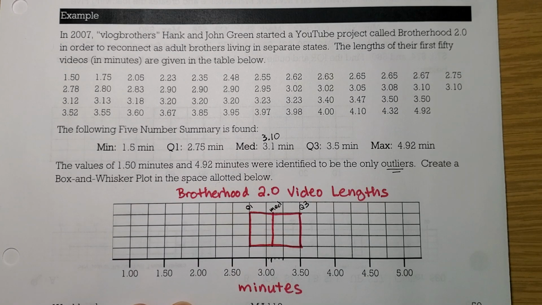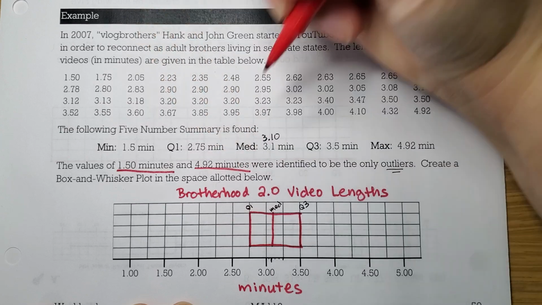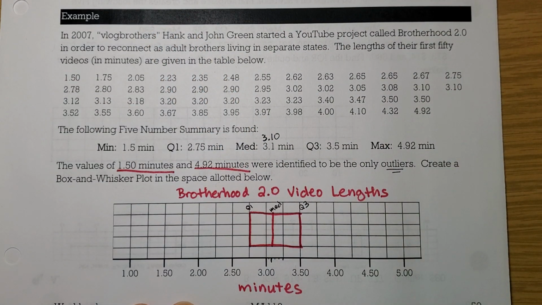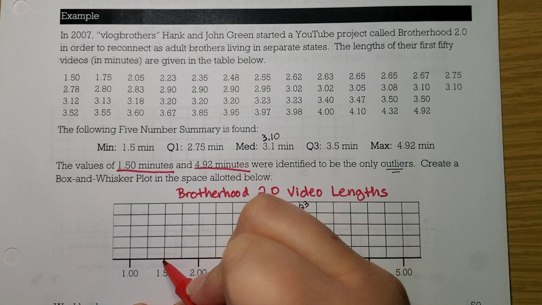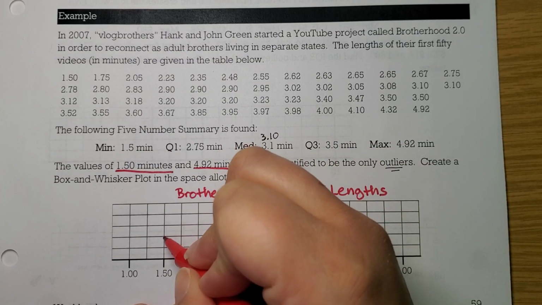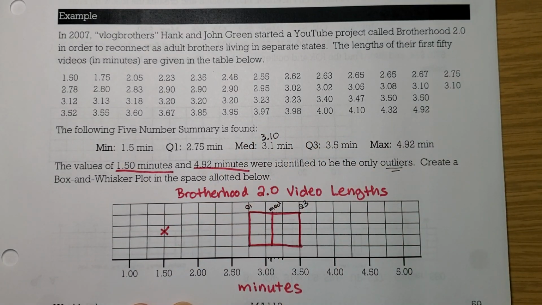Next, before I draw the whiskers, I have to plot my outliers. So 1.50 minutes and 4.92 minutes are outliers in this data set. To indicate that they're outliers, we're going to keep them disconnected from the rest of the graph. Remember, an outlier is a data value that lives outside the rest of the data. So I'm going to go over to 1.50, and where we would put that line for the minimum, instead of a line, I'm going to put an X. So the outliers are going to get graphed with an X.